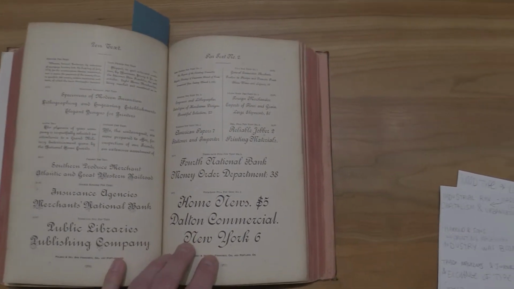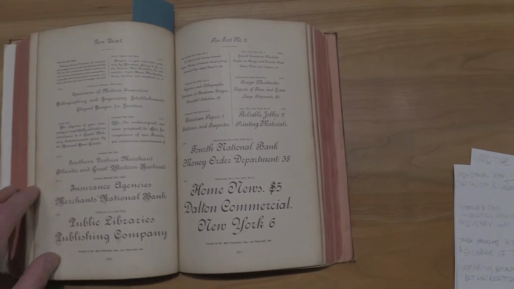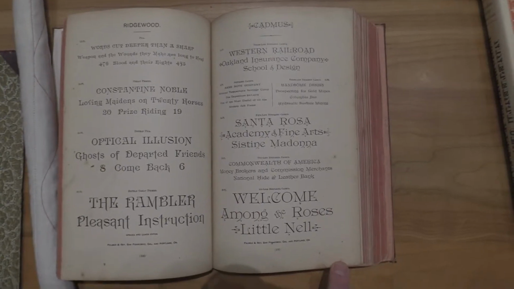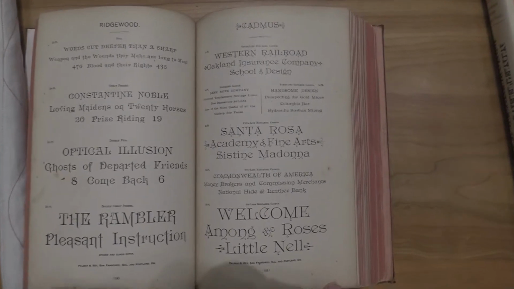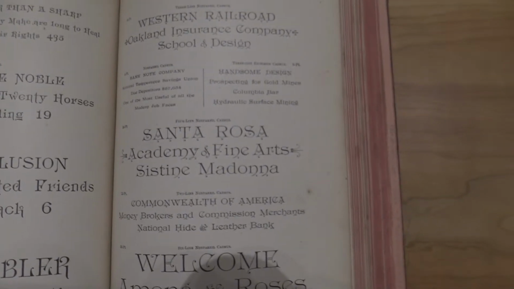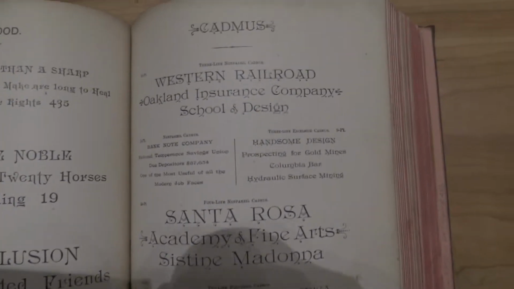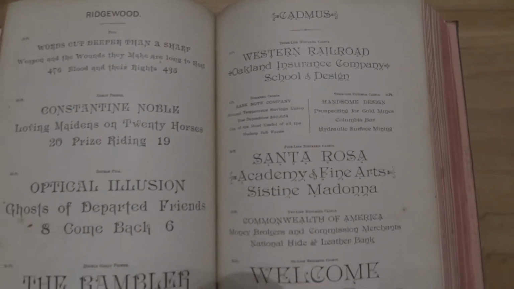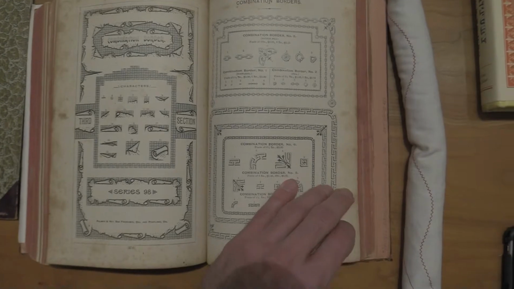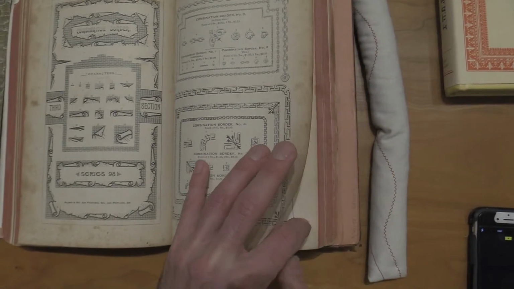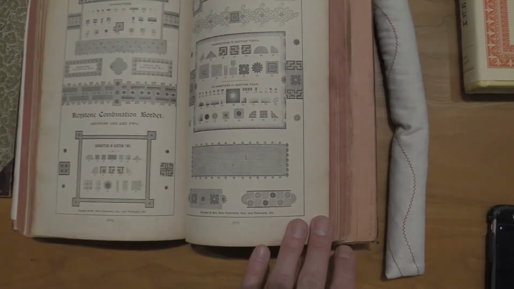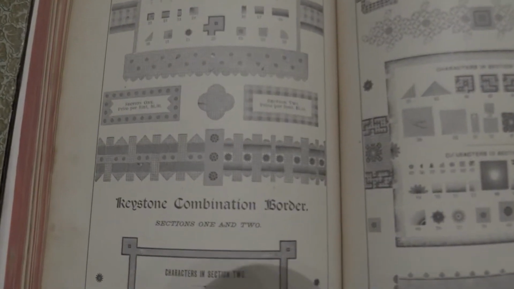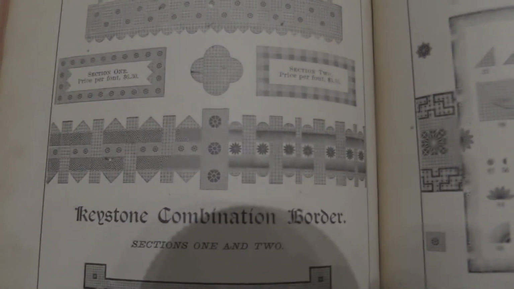These printing houses would use machinery such as that produced by Herald and Sons. The book is also wonderful because it uses things from our locality, such as Santa Rosa, Oakland Insurance Company, whether it was fictional or not. More of the Palmer borders: there's got to be over 20 pages of a variety of borders, many of which get extremely intricate.